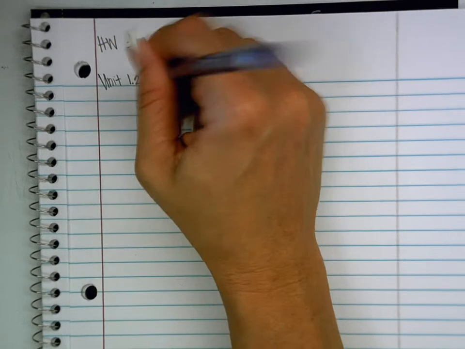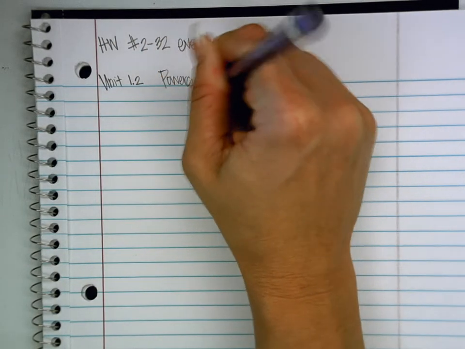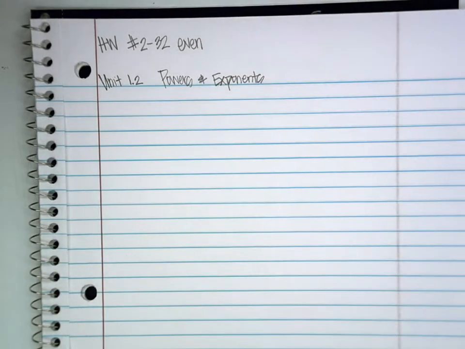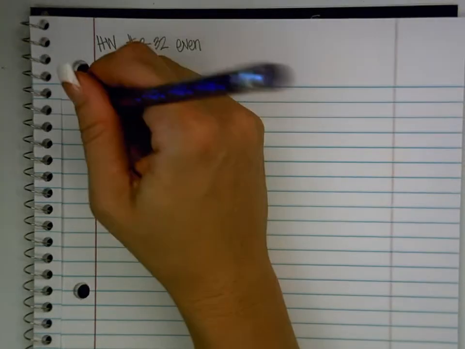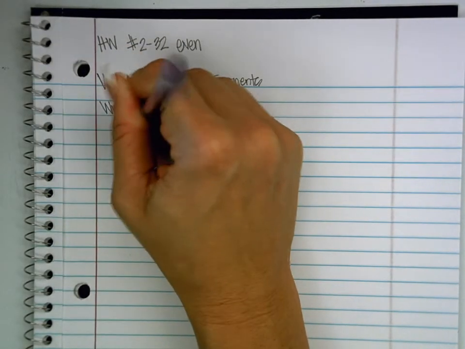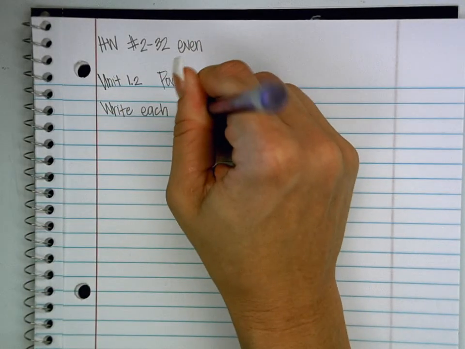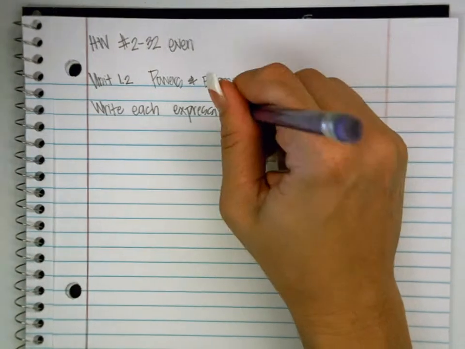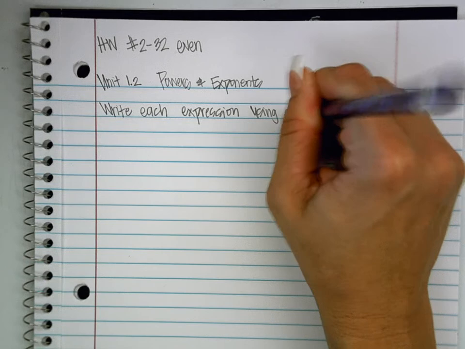So we are going to work on powers and exponents today. Powers and exponents. So the first set of examples, your instructions are going to tell you to write each expression using exponents.